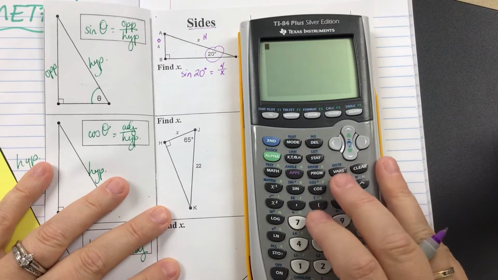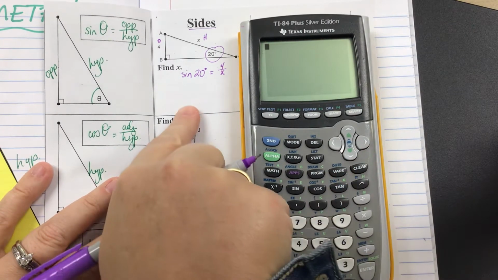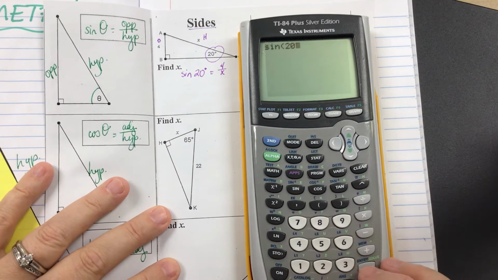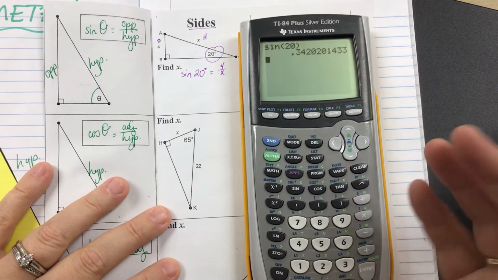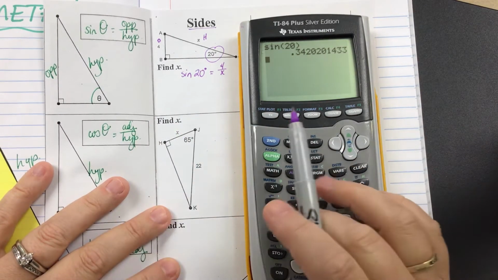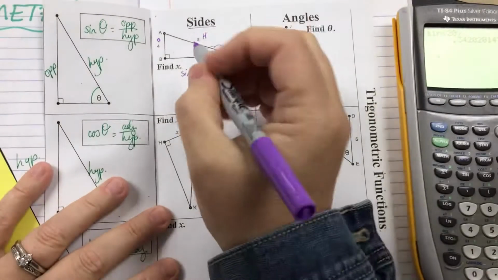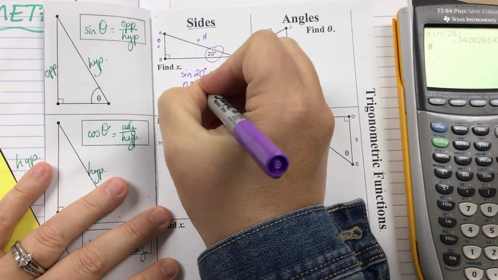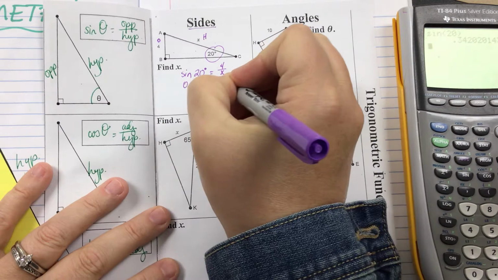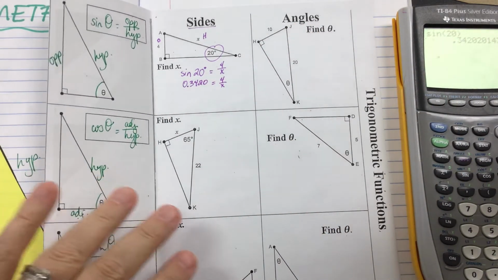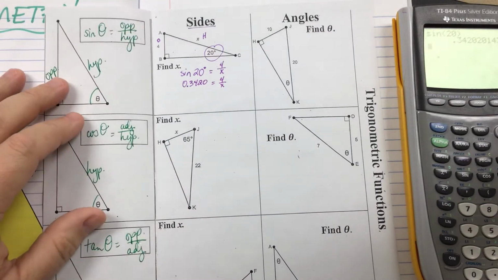Okay, this is when we're going to grab our calculator. We practiced the other day figuring out the sine of an angle. So I'm going to type in the sine of 20 degrees. Again, we're going to keep 4 places after the decimal, so it's 0.3420. So we're going to write 0.3420 equals 4 over x. Now I need to solve this equation for x. It's kind of like an algebra problem.